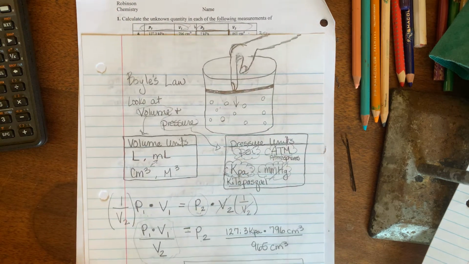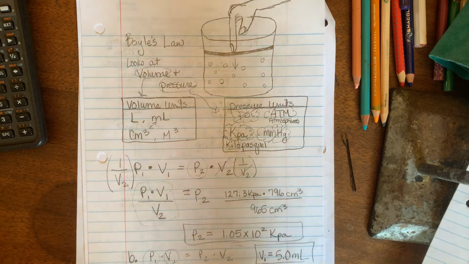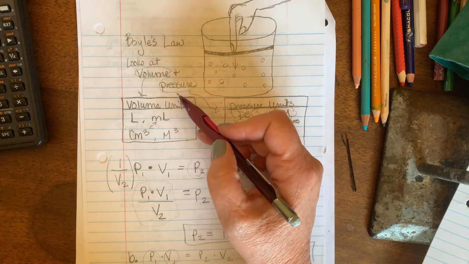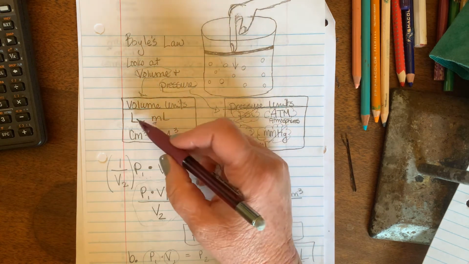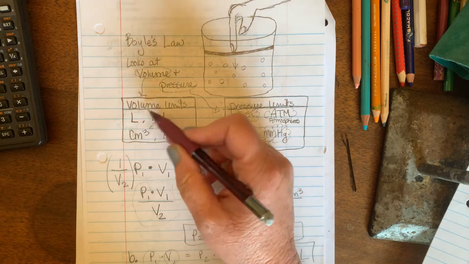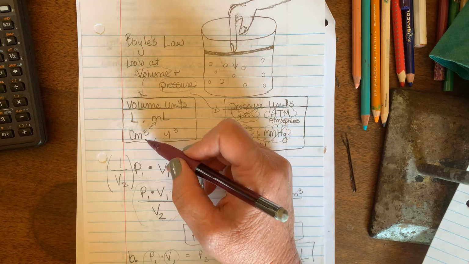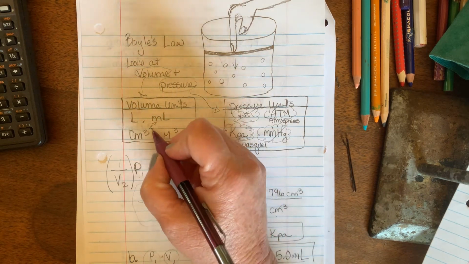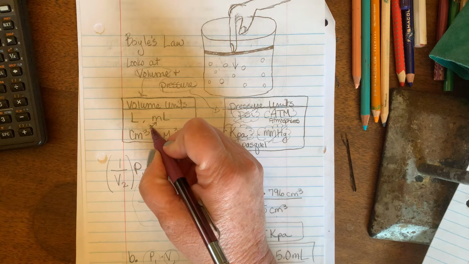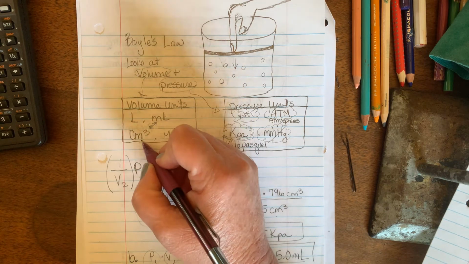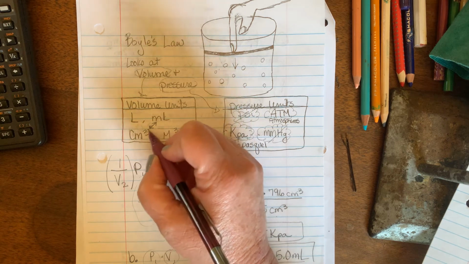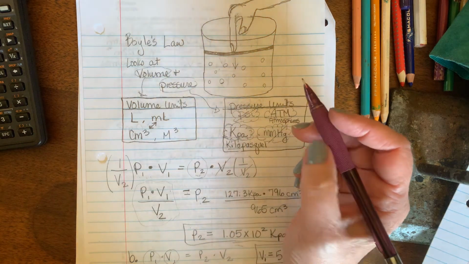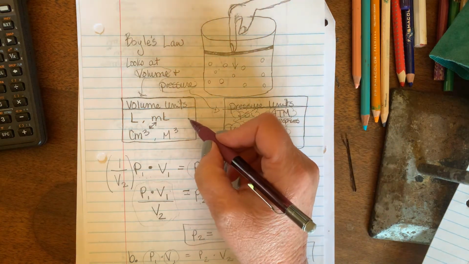I just want to review, because it's been a week, that when we're looking at Boyle's Law, it's specifically looking at volume and pressure. The units that we're going to be using for volume could be any of these: liters, milliliters, centimeters cubed, or meters cubed. And I want to remind you, all the way back to the beginning of the school year, we talked about how you could convert between centimeters cubed and milliliters because they're a 1-to-1 ratio. They're an equality. They're equal to each other. Okay, so those are our units for volume.